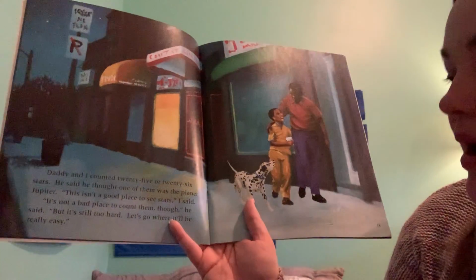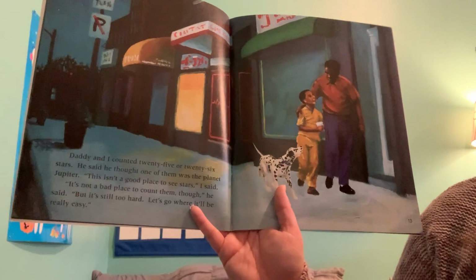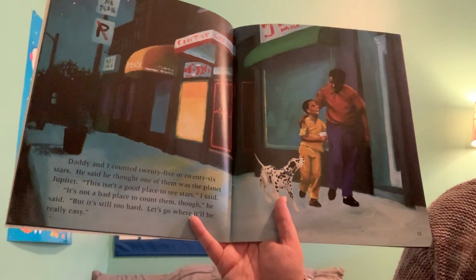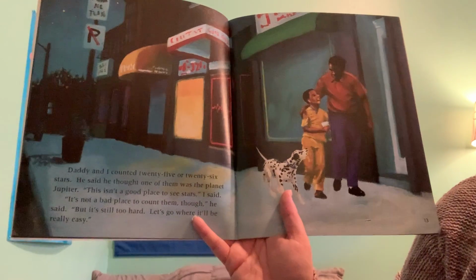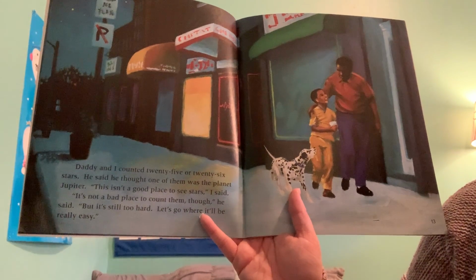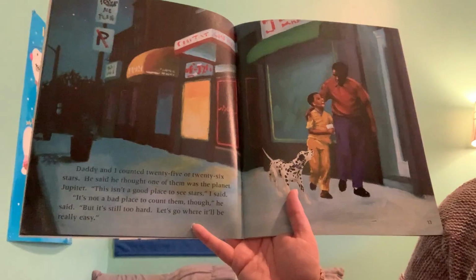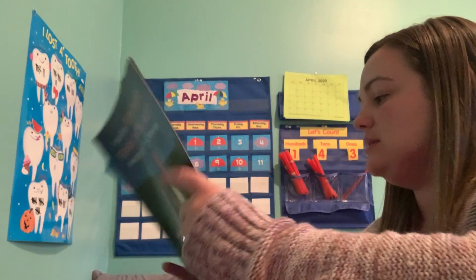Daddy and I counted 25 or 26 stars. He said he thought that one of them was the planet Jupiter. This isn't a good place to see stars, I said. It's not a bad place to count them, though, he said, but it's still too hard. Let's go where it'll be really easy.